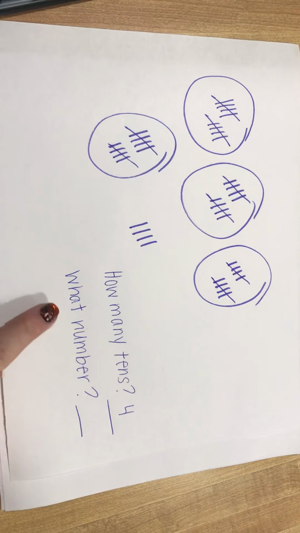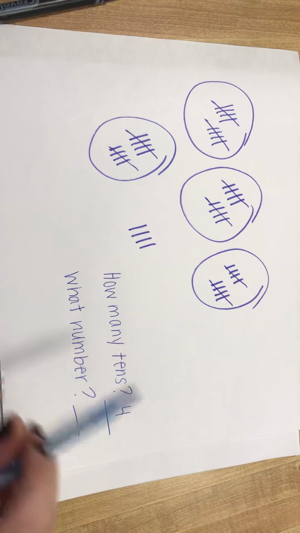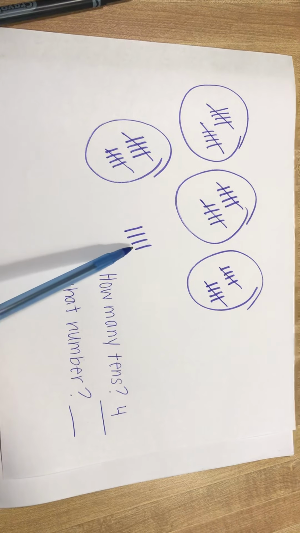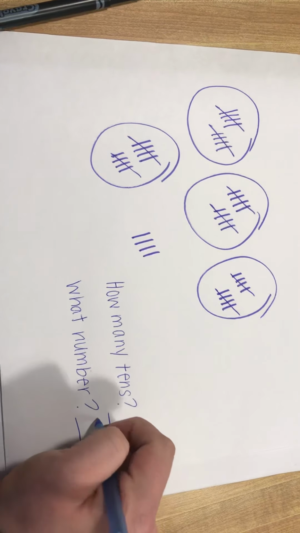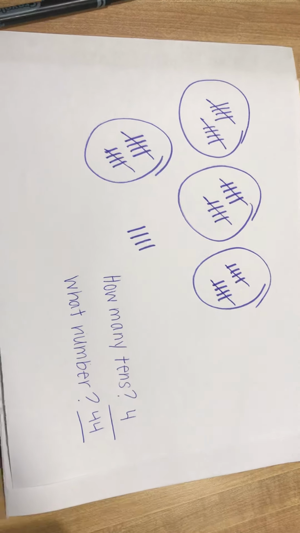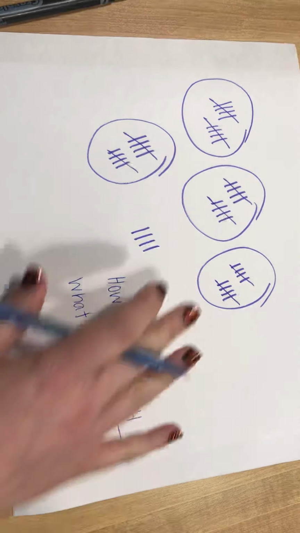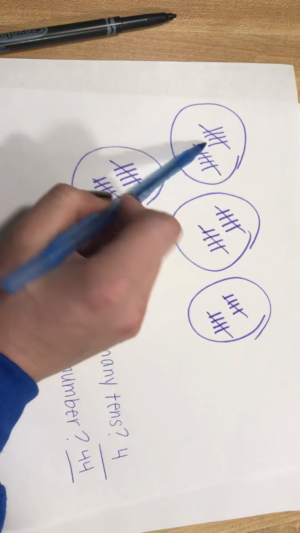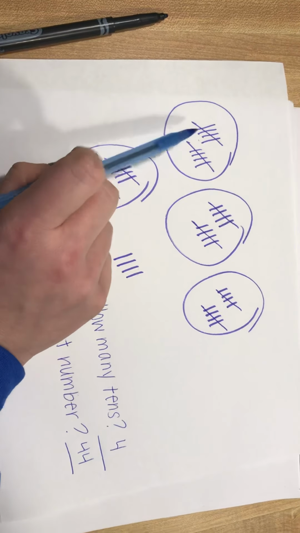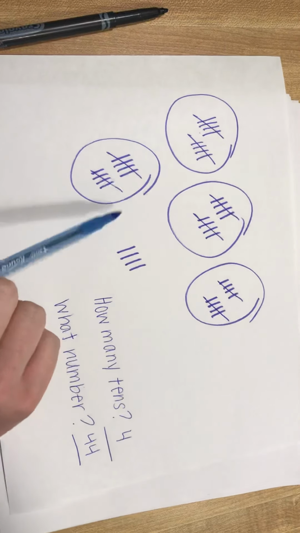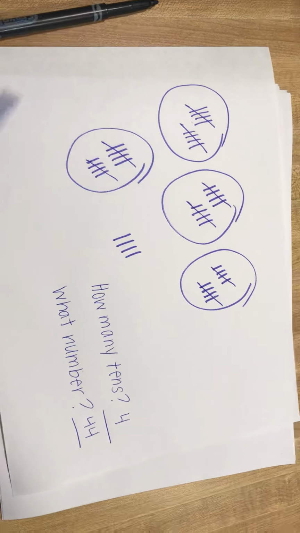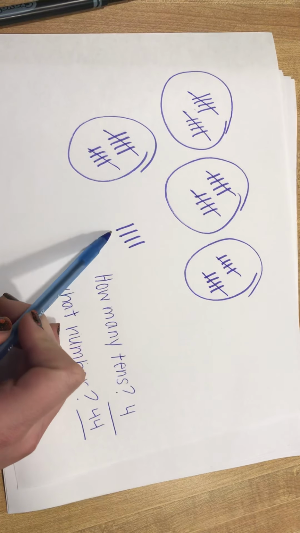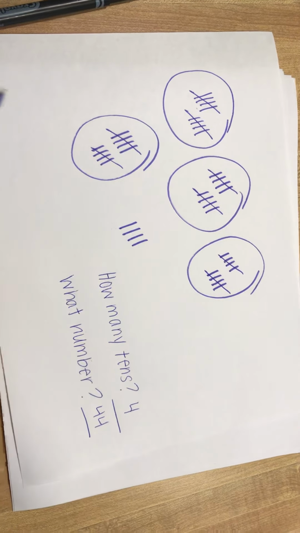Then if you wanted to ask them what the whole number is, they already know there's 4 tens, so that's 40, 41, 42, 43, 44. We encourage them to be able to use what they already know, 4 tens, so they shouldn't have to go back and count. They certainly should not be counting these by ones or by fives. They should just know 4 tens, 10, 20, 30, 40. Then they can just count on to save themselves time and to save confusion. So 41, 42, 43, 44.